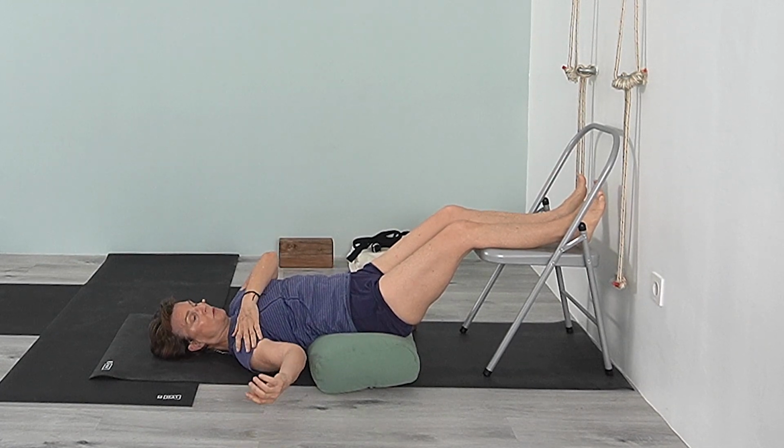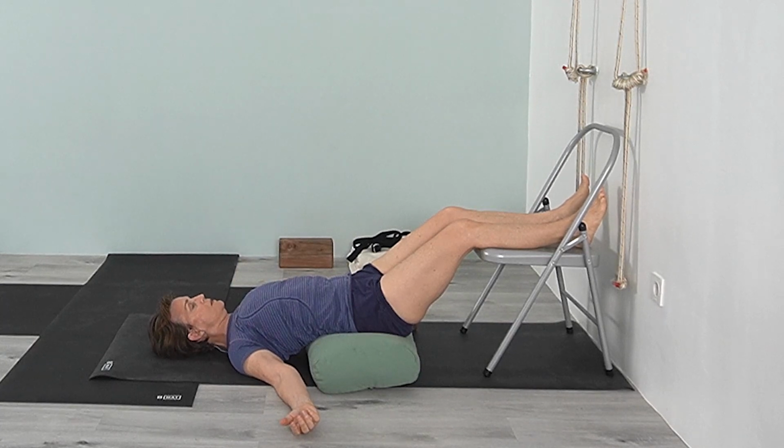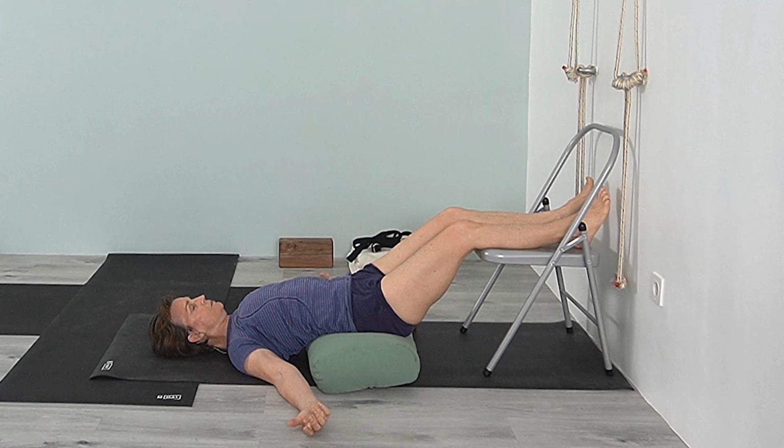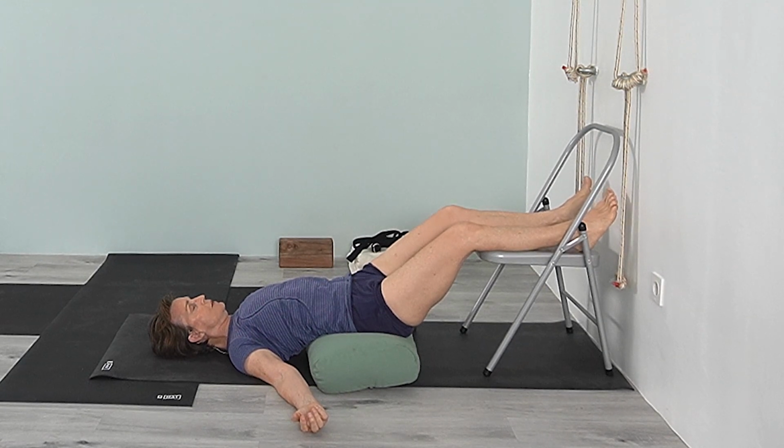So again, the inner arm is turning out, the palm is completely neutral, the fingers are relaxed, letting the fingers just curl in on themselves. Calves heavy on the chair. And you have that bolster under your lower back.